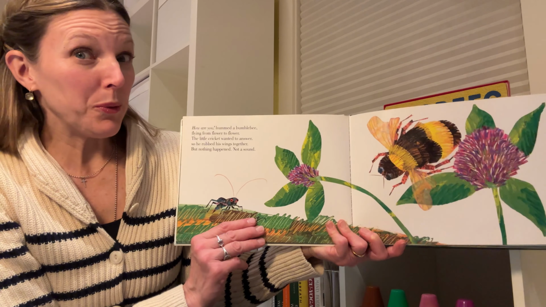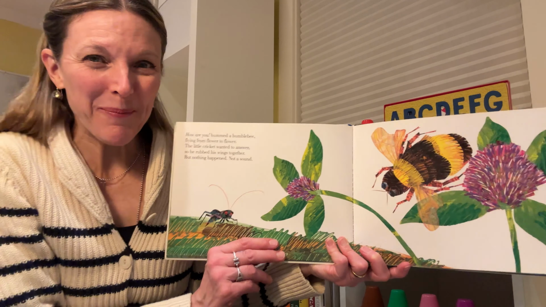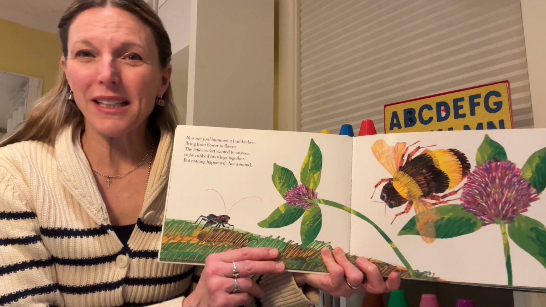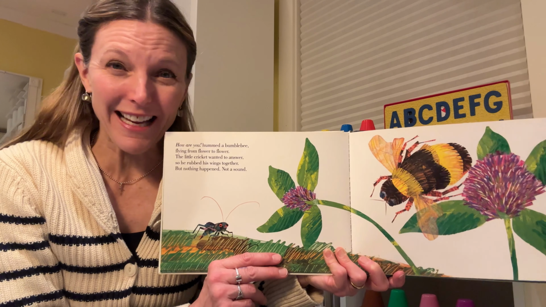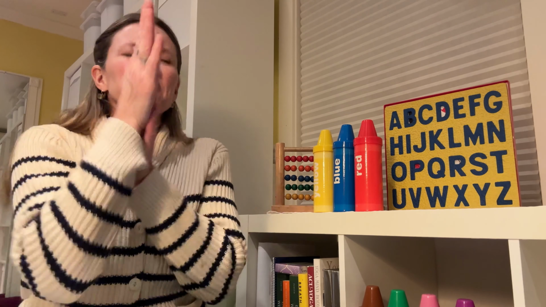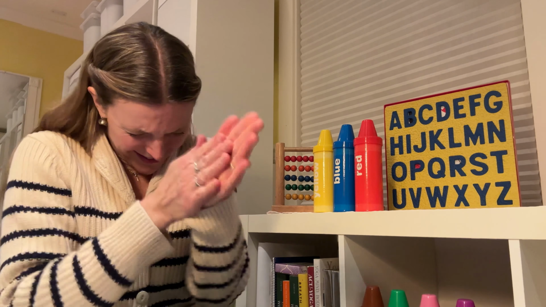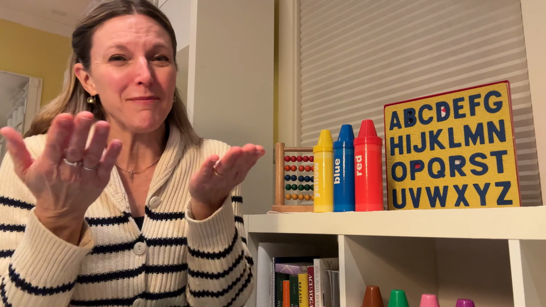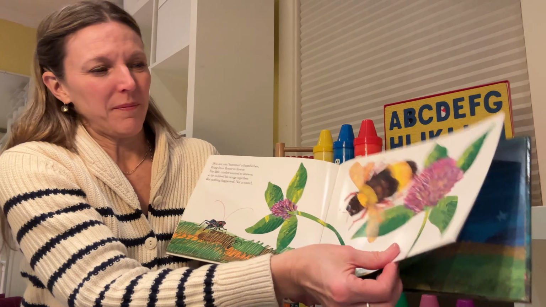"How are you?" hummed a bumblebee. The little cricket so desperately wanted to answer. I'm going to put my book down. So he rubbed his wings together. Do it really hard, boys and girls. But nothing happened. Not a sound.